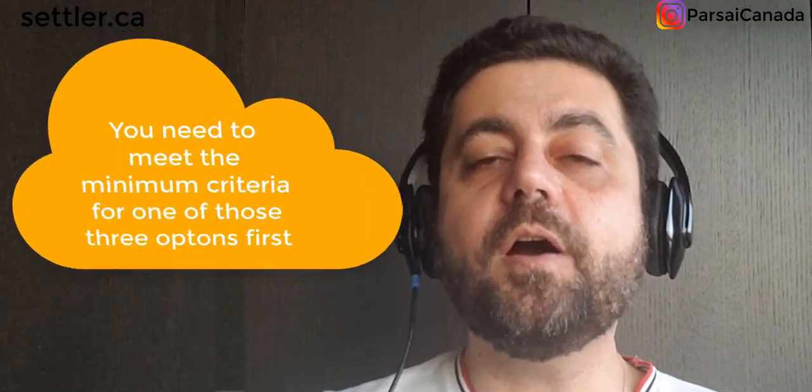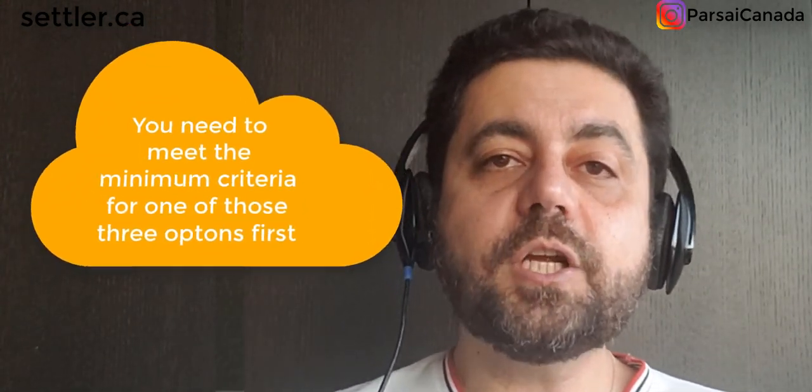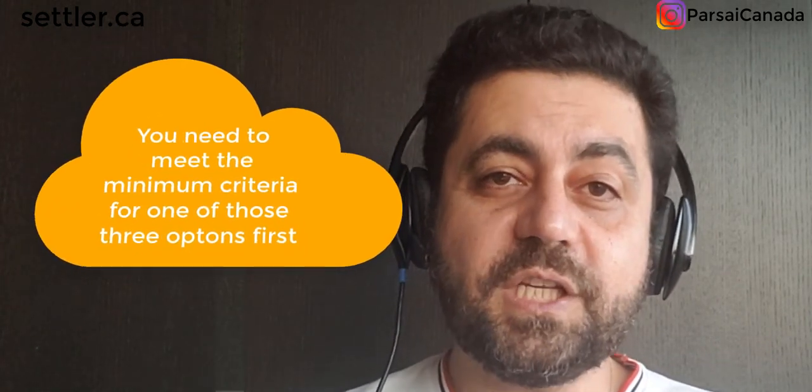If you don't meet the minimum selection criteria of any of those programs, regardless of your score here, you will not be invited to apply. In fact, if you create your account on the IRCC website, you will be refused immediately. So make sure you understand those 3 options for immigration and that you meet the requirements of at least one of them.